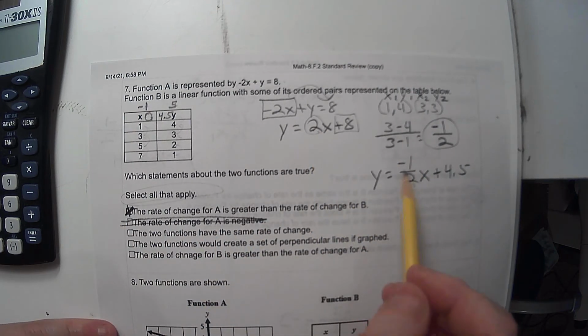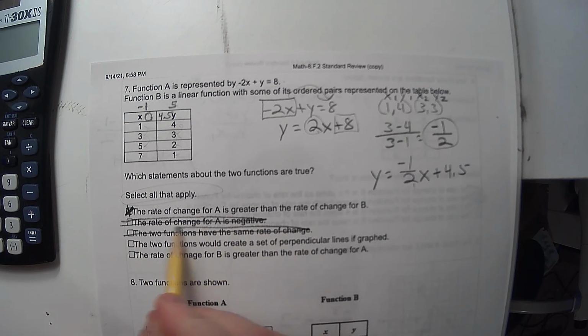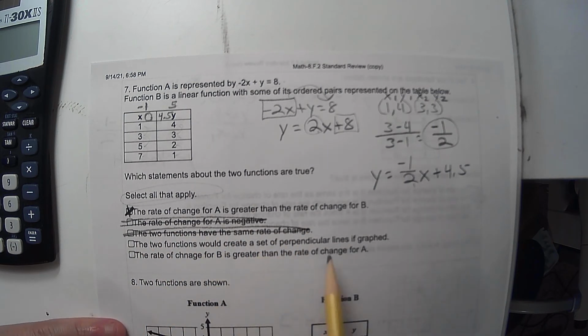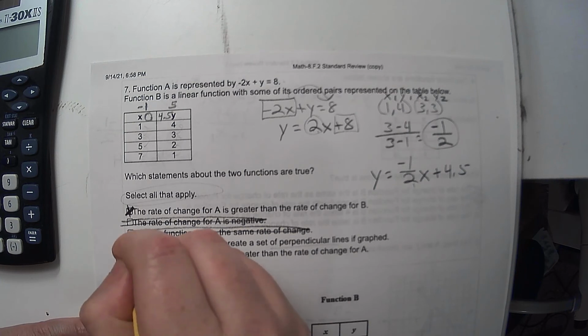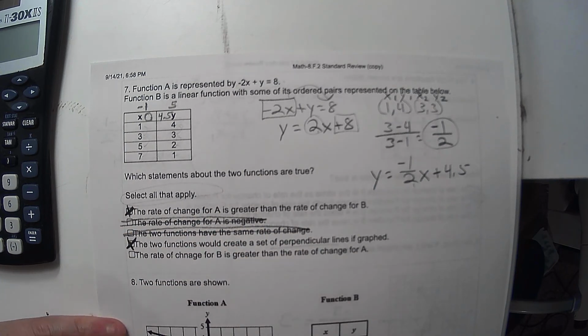2 is not the same as 1/2. Off my list. 2 functions will create a set of perpendicular lines if graphed. We haven't done equations yet, which means we certainly haven't done perpendicular lines. However, once you get to algebra, that will be true.